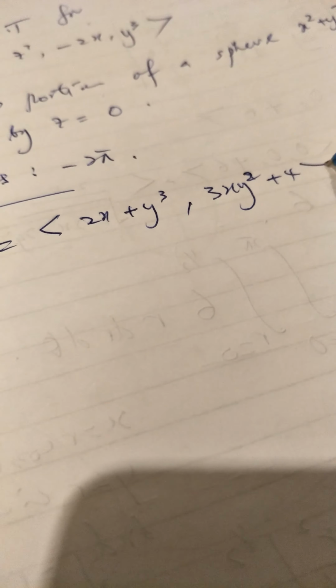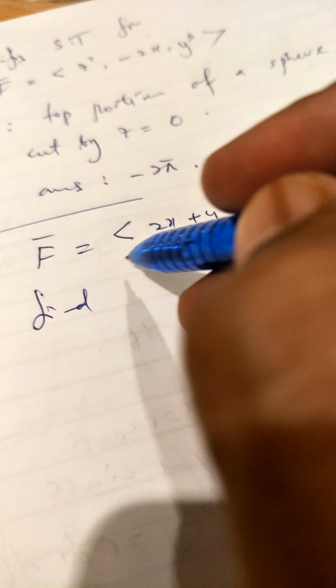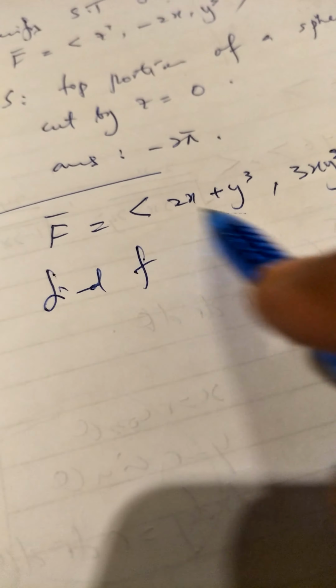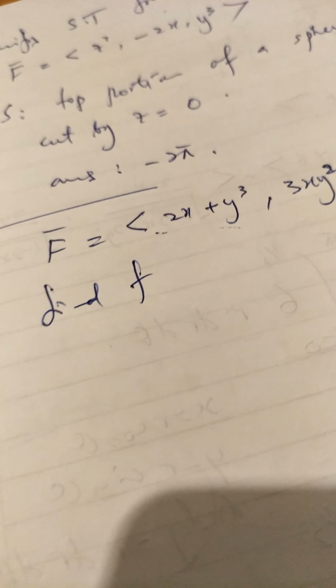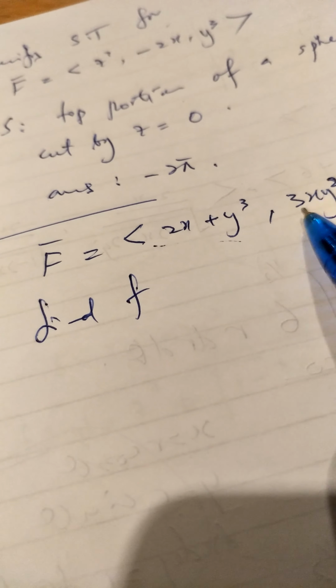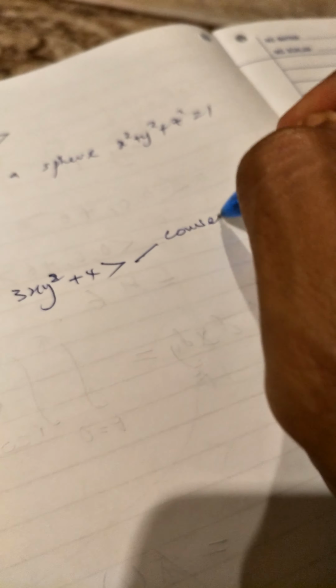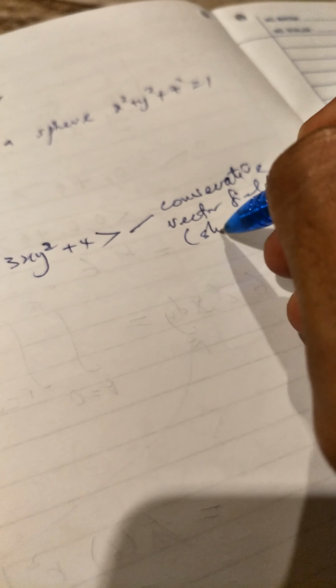Find f, the potential function, you know, so this means this is a conservative vector field. You can show that. Show that this is a conservative vector field.